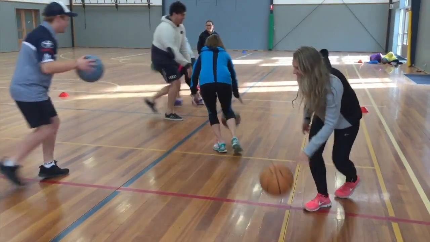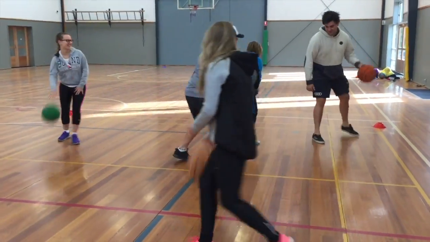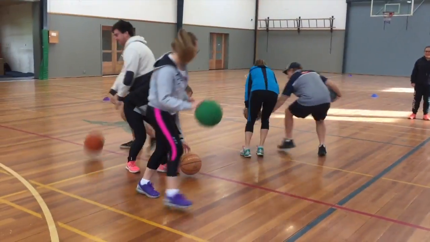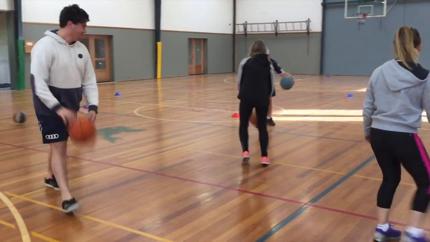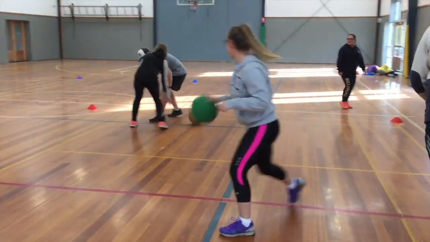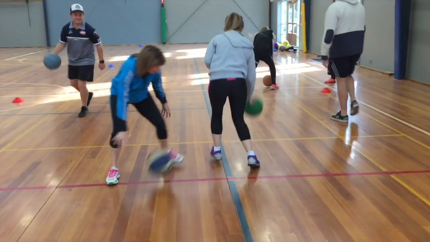Therefore, a disadvantage of using the GameSense approach is that students learn at different levels and it is difficult to cover all bases without singling out students. However, an advantage of this approach is that it allows students to develop their own skills and understanding whilst being actively involved in the game.